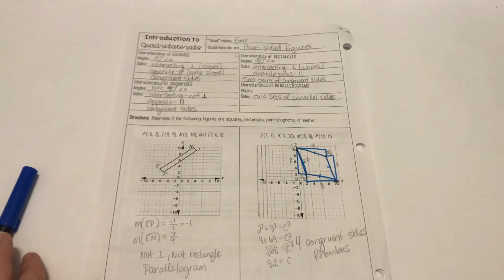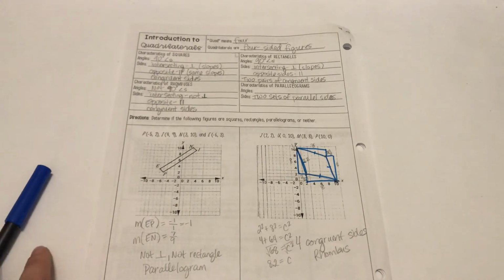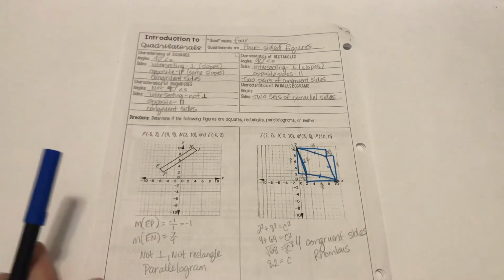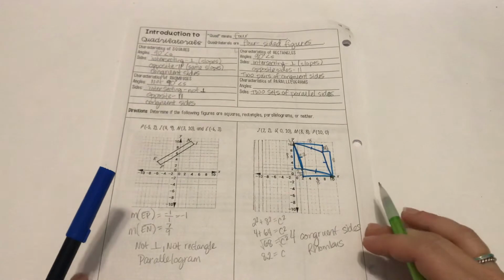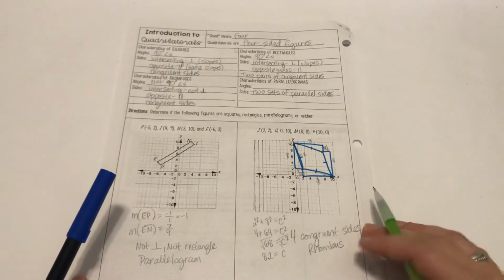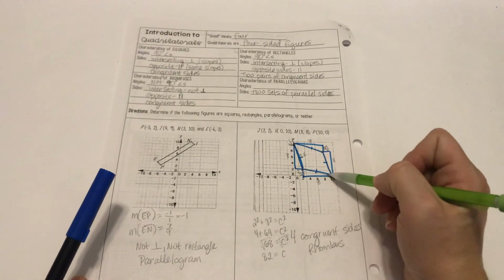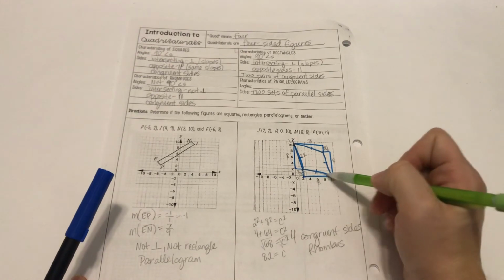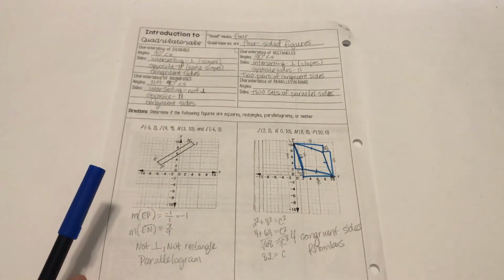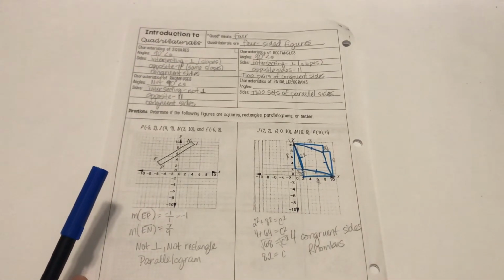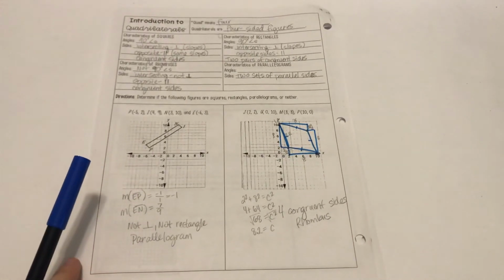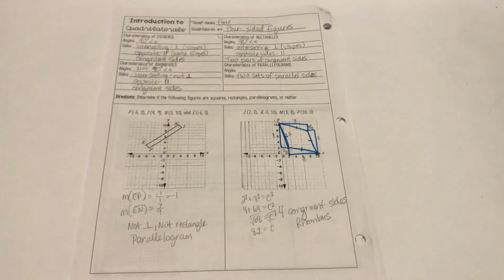How do you tell if they're parallel? Well, you can check the slopes. You have to tell if they're perpendicular. How do you do that? Check the slopes. You have to verify if the segments are congruent. How do you do that? You can use Pythagorean theorem or this little cheat version of it just to see if those hypotenuses are the same length. And then there's one that asks about the diagonals.